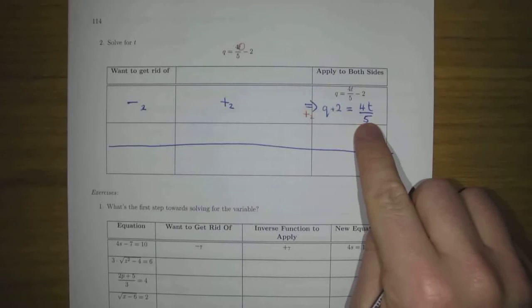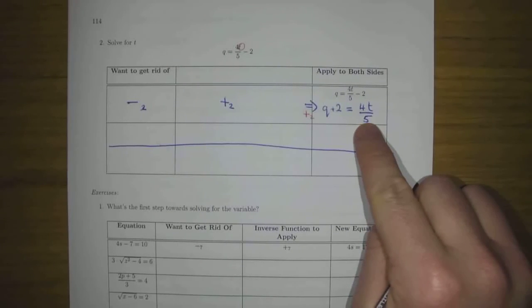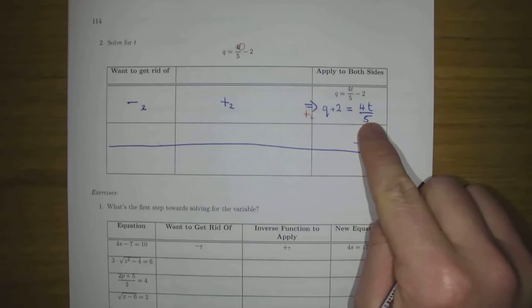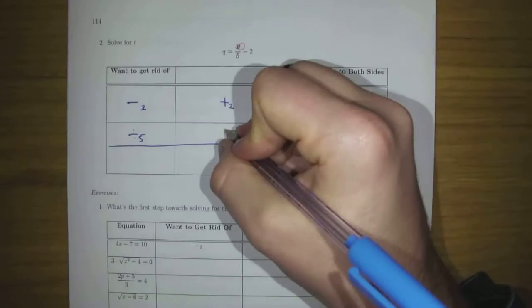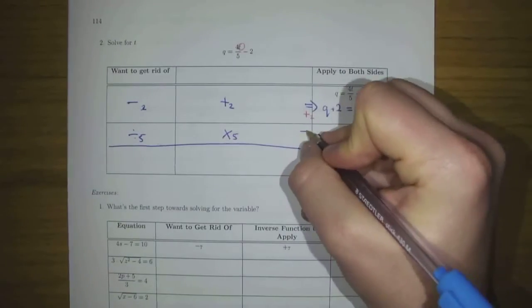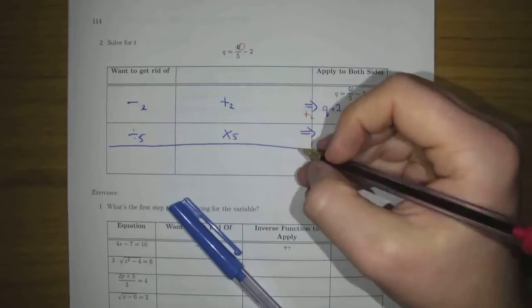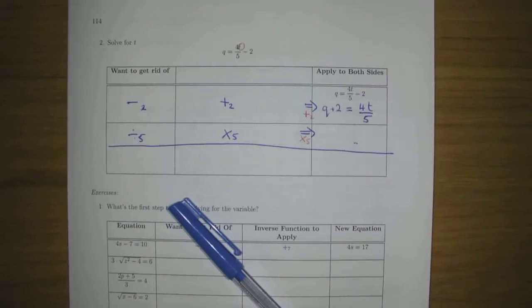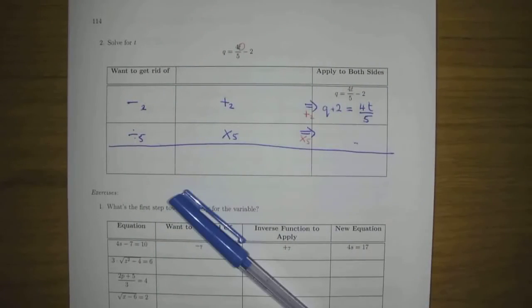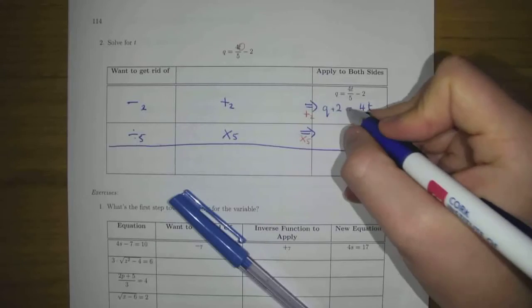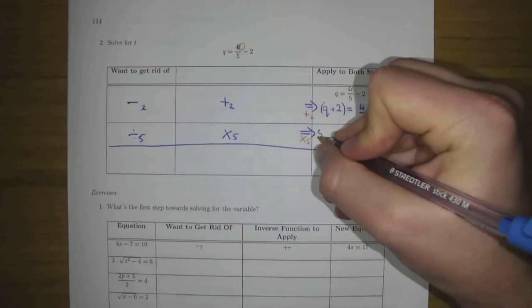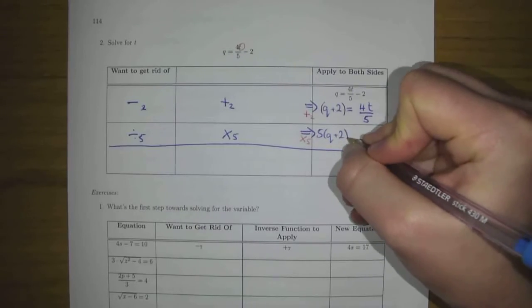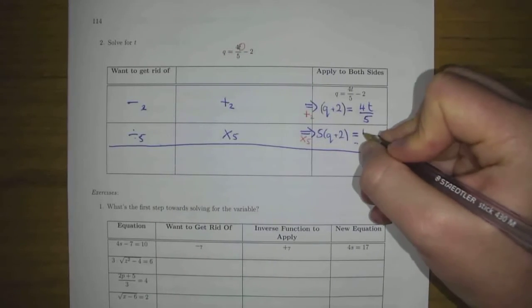Now what do we want to get rid of? Oh, that 5. What's it doing? Remember, if I'm going too fast, you can pause me. What's that 5 doing? It's dividing. What's the inverse of dividing by 5? Multiplying by 5. Do it to both sides. If you do things this way, things are going to be easier. You might come across some algebra issues like this one, for example. How do I multiply q plus 2 by 5? Well, the easiest thing is just to put it in a bracket. 5 times q plus 2. And of course it gets rid of that dividing by 5.